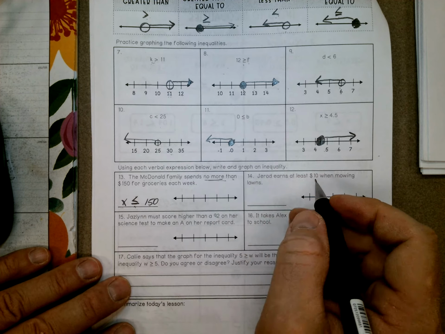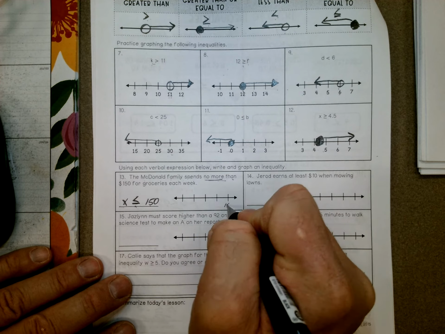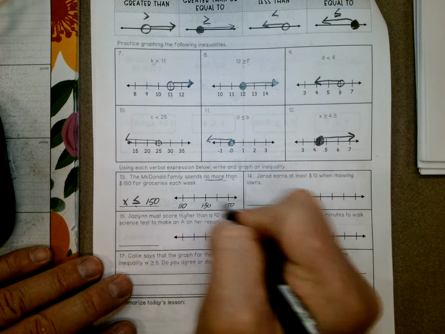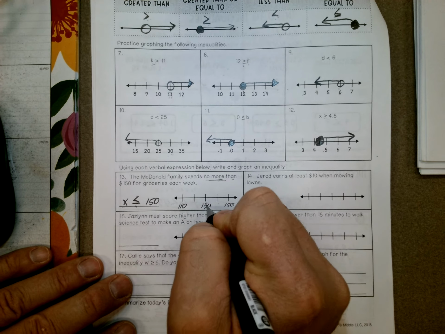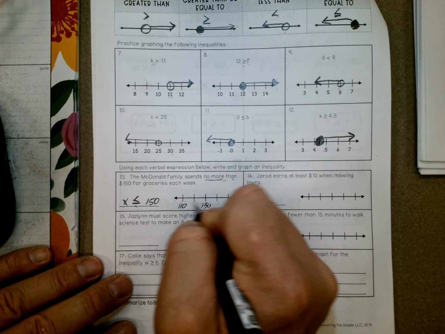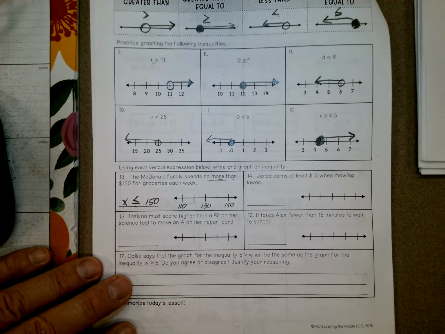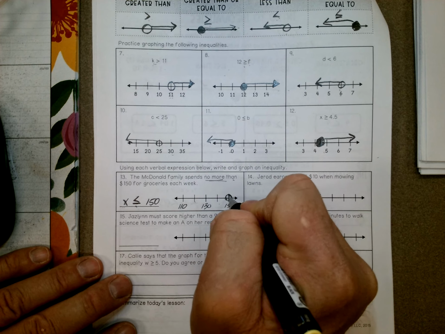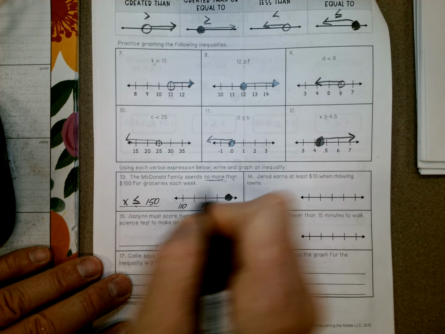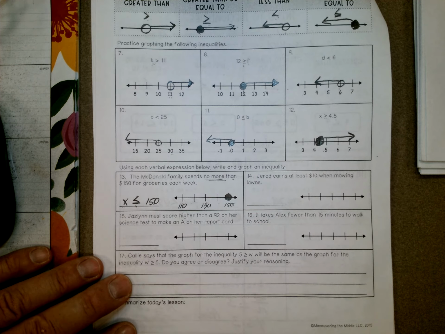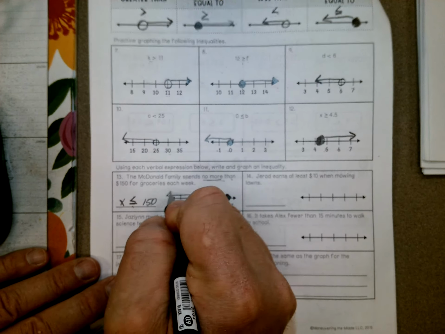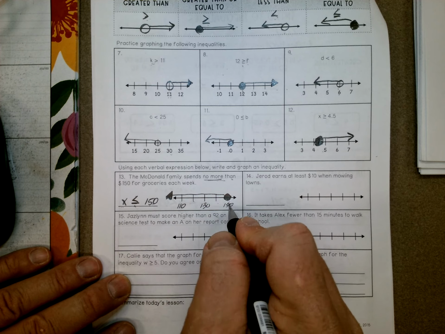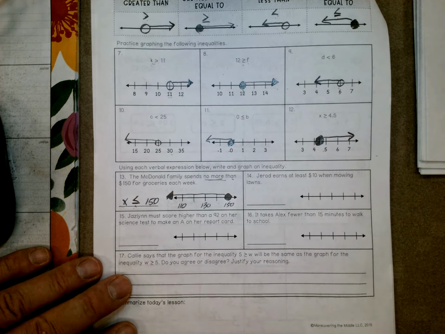So now I'm going to come over here and I'm just going to go ahead and write a few numbers in: 150, 140, 130, 120, 110. Just for spacing reasons, I'm going to leave that. I'm going to circle this number and fill it in because 150 will work for that. And I'm going to draw my arrow this way, right? Because any number, including 150 or less, works for that.